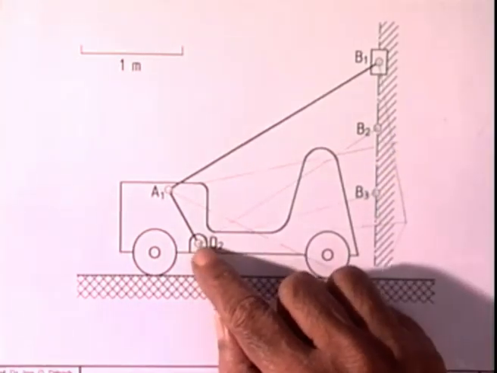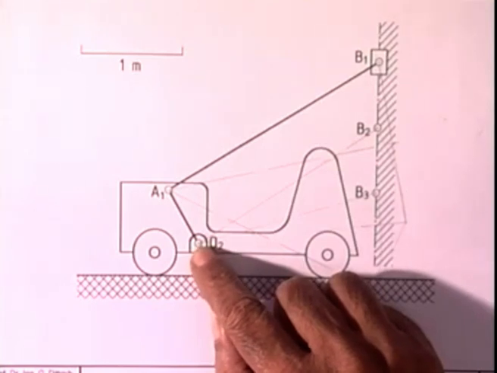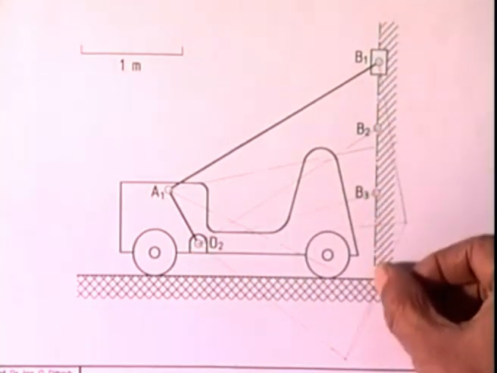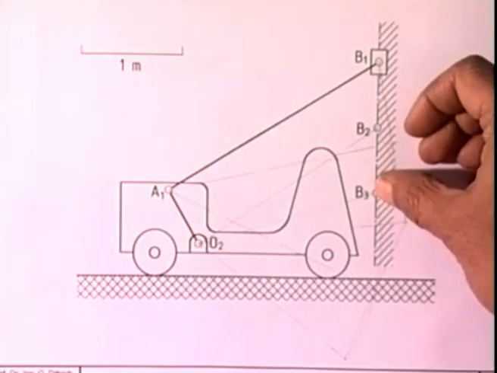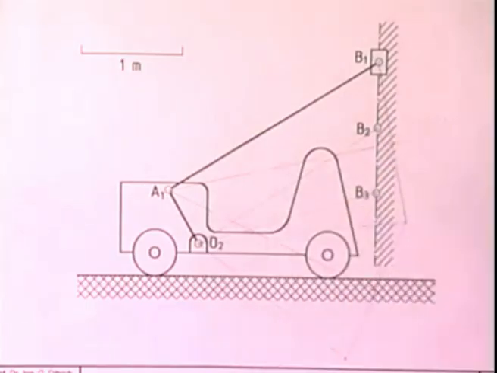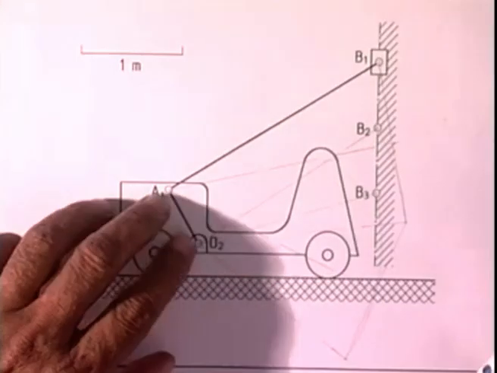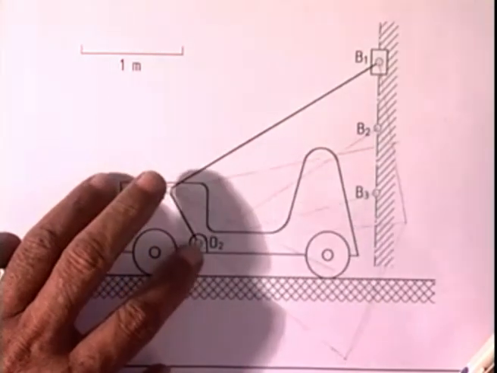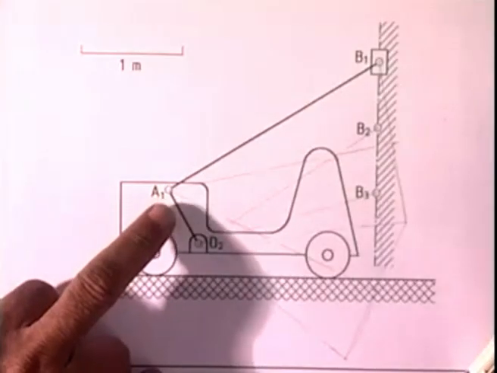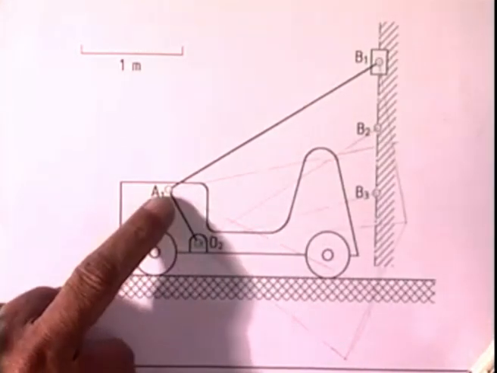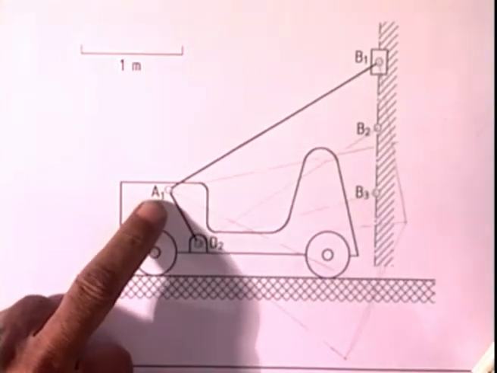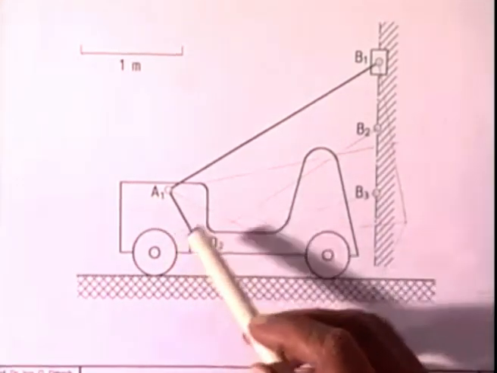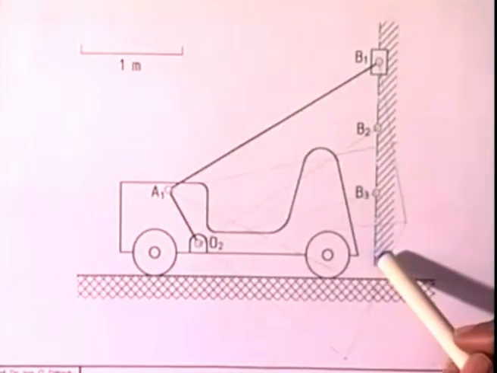We choose O2 at a convenient location on the body of the truck. We have chosen this line conveniently at the front of the truck, and I have located B1, B2, B3 according to Chebyshev's spacing. We apply the method of inversion. We hold the crank fixed at its first position, and the crank pin at A1 has to be located. Here we have already drawn the solution, but my objective is to locate the required point A1 such that the slider crank O2AB acts as a function generator.